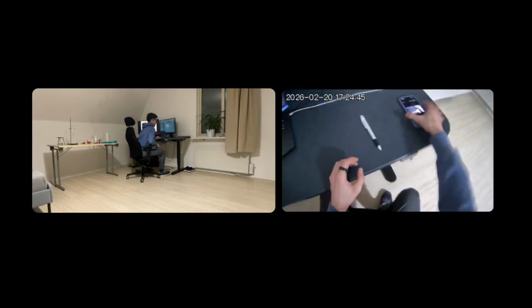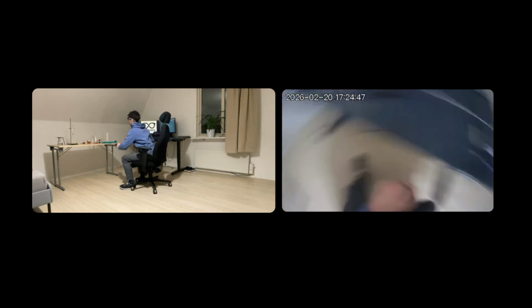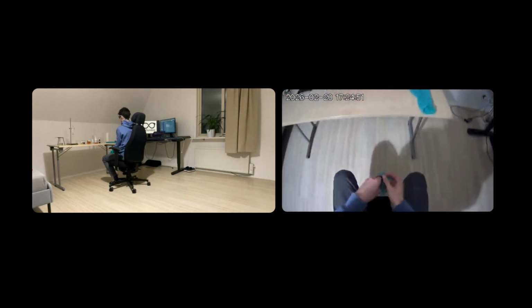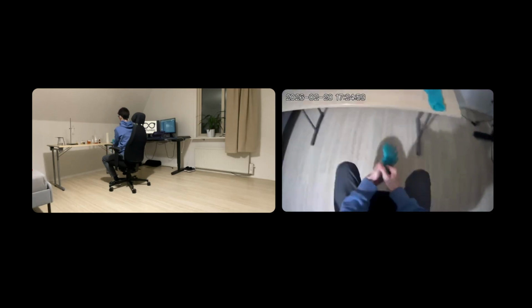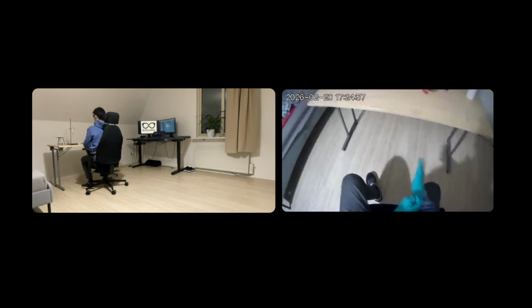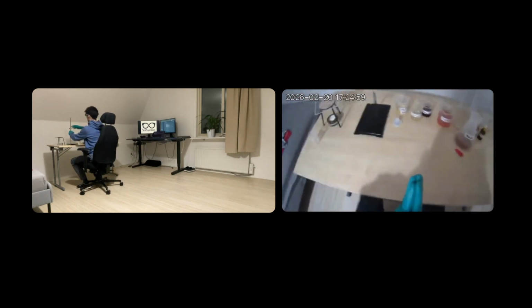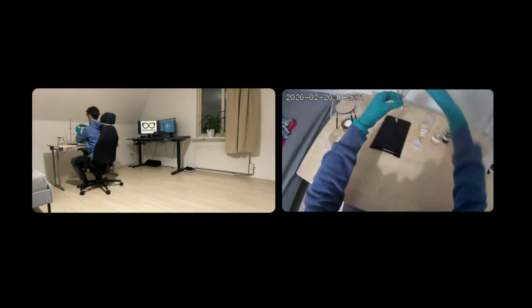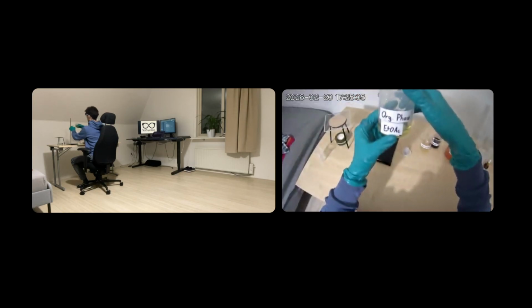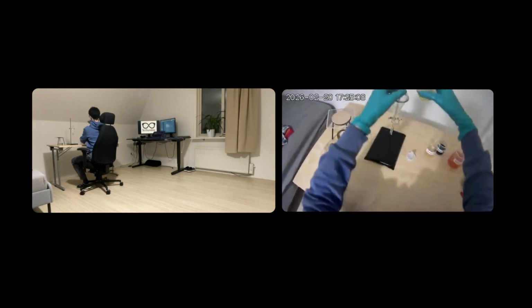Okay, now let me start by putting on some gloves to be safe. And then we can start with our experiment. We will do an extraction of the organic phase with ethyl acetate. We make sure that nothing spills over.